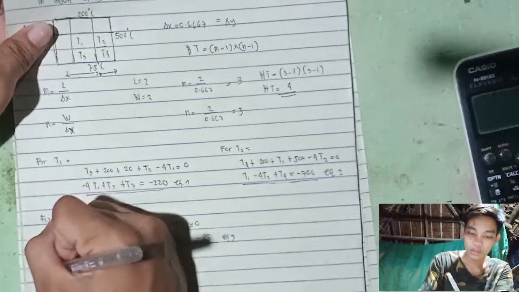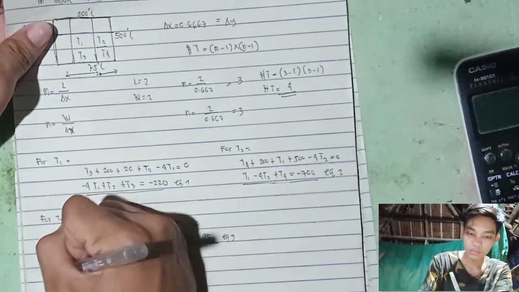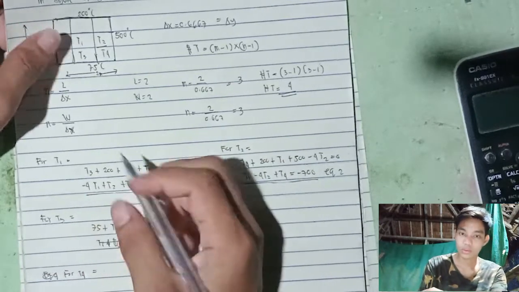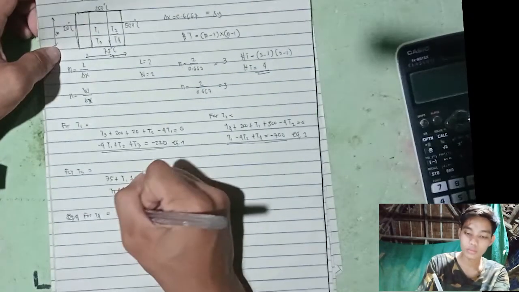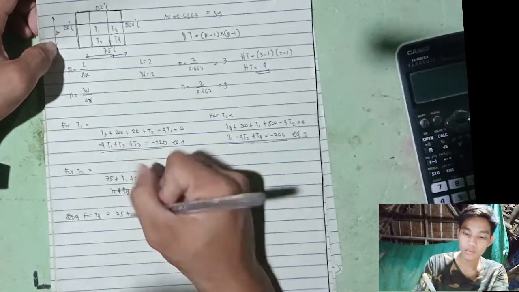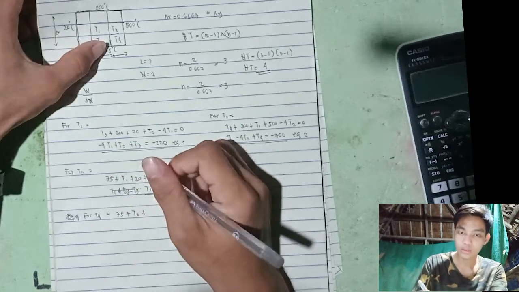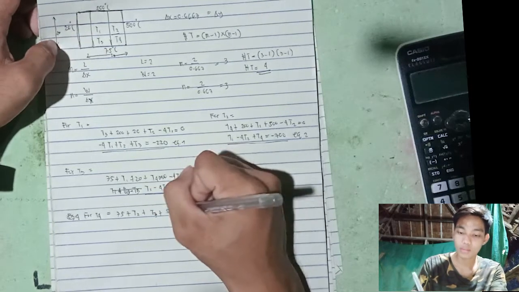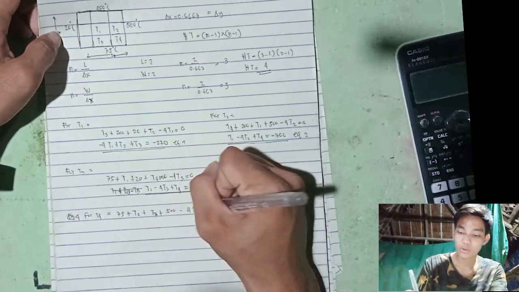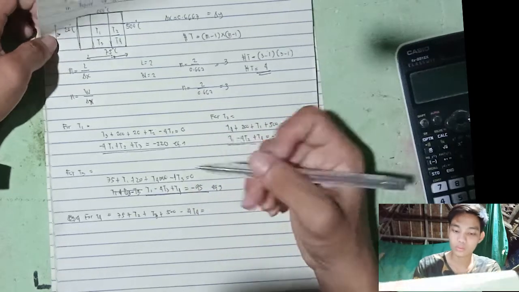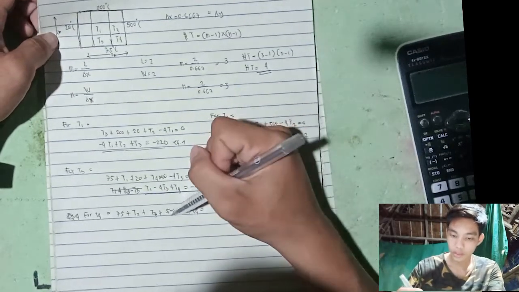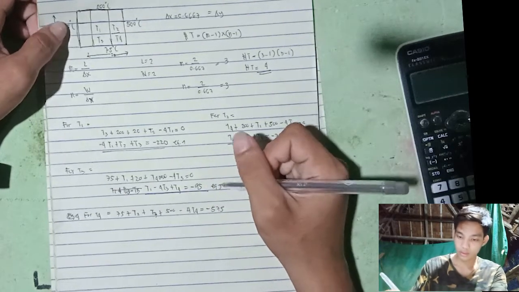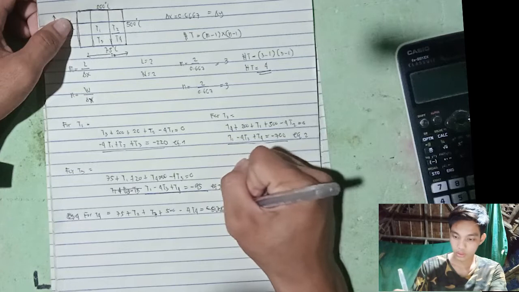So for our equation number 4, for our temperature 4, so tayo sa ilalim, we have 75 degree plus to the upper, which is T2, plus to the left, which is T3, plus to the right, we have 500 minus 4 T4, which is equal to 0.